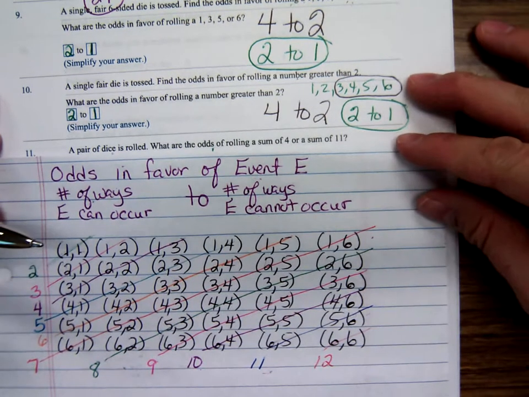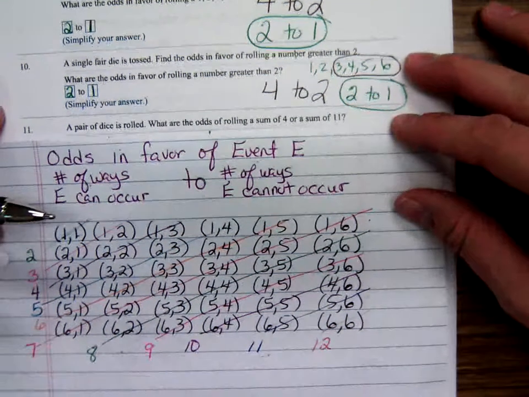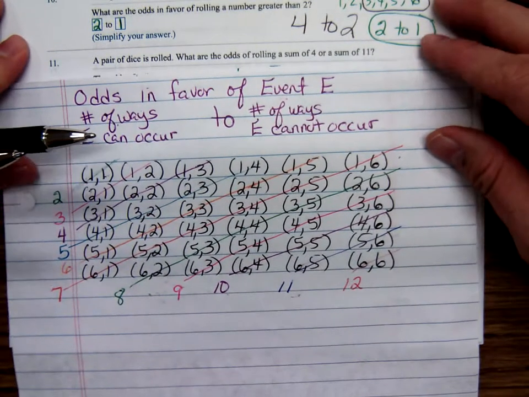Just sort of flying through. It's just a nice introduction to probability theory.